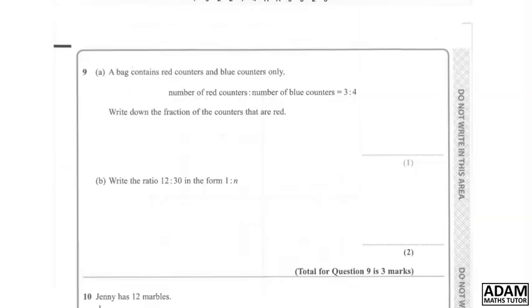Question 9. A bag contains red counters and blue counters only. The number of red counters to the number of blue counters is 3 to 4. Write down the fraction of the counters that are red. So in total, 3 plus 4 means that we have 7 parts, and the fraction that are red, well, there were 3 red parts out of a total of 7 parts, so 3 over 7.